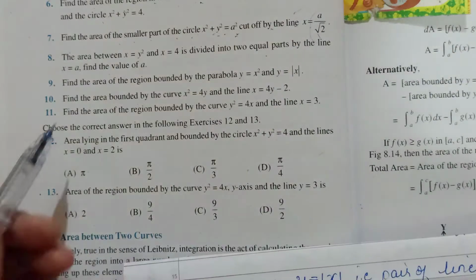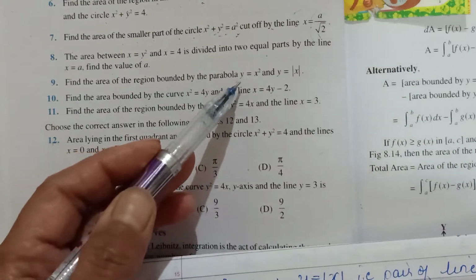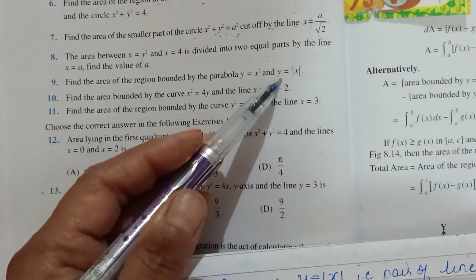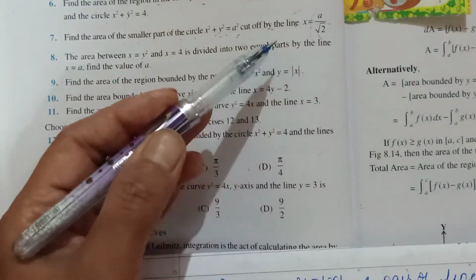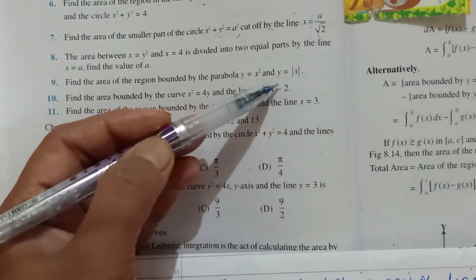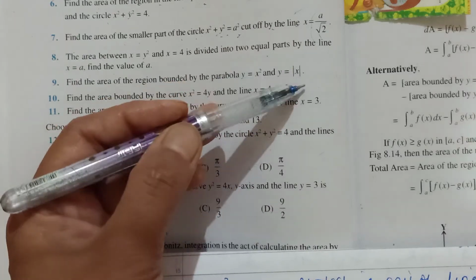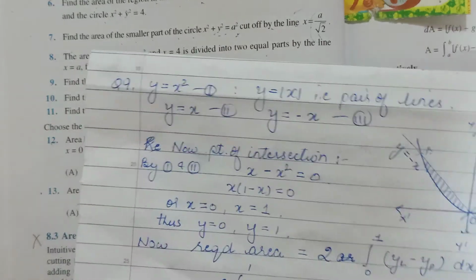Okay, now beta, ninth question. Find the area of the region bounded by parabola y is equal to x square and y is equal to modulus of x. So modulus of x, it is either once plus and once minus. तो ये actually जब भी modulus होता है तो pair of curve होता है. This means there are two lines, pair of lines हैं.